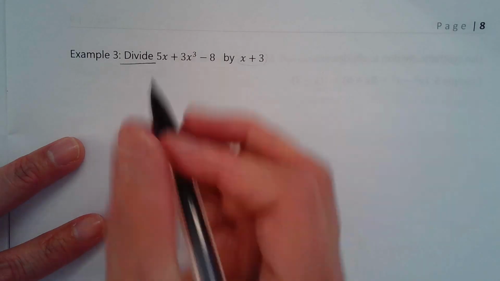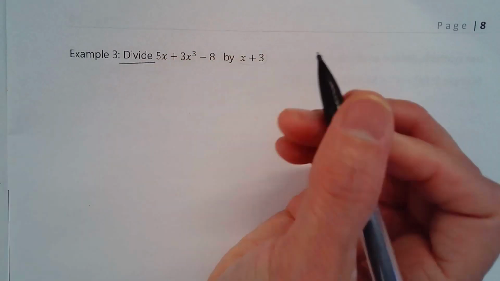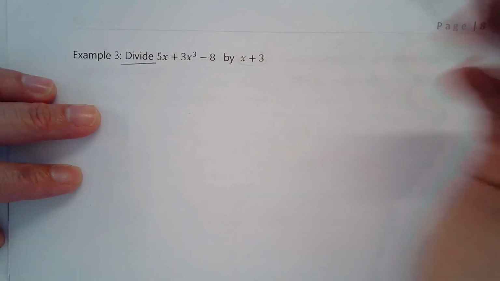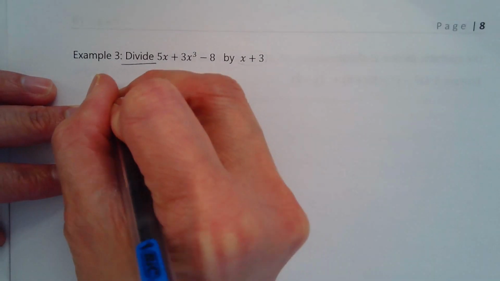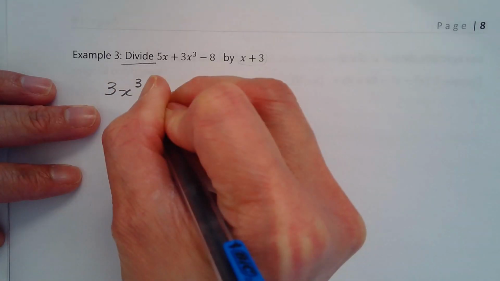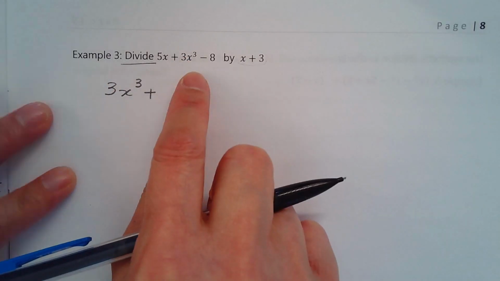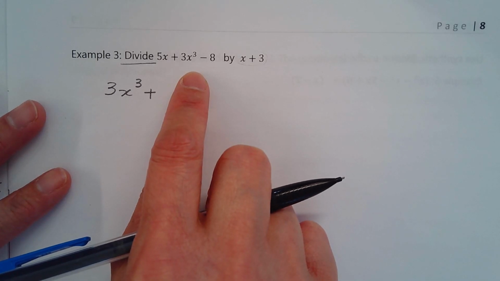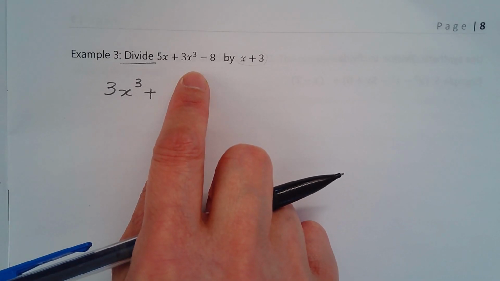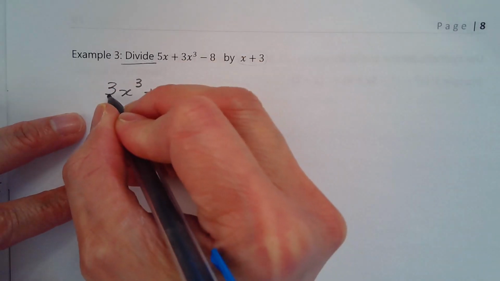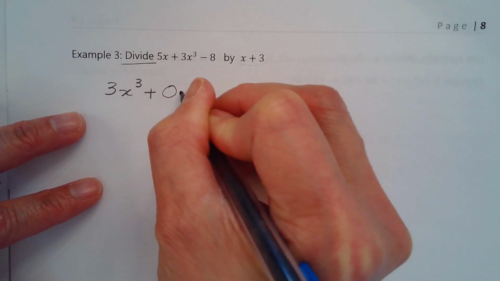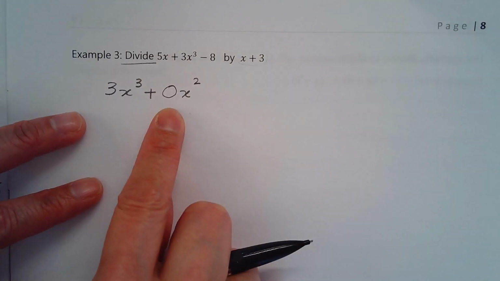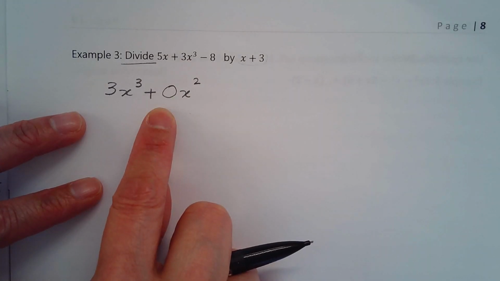Okay, so if you put them in order from highest exponent to lowest exponent, it would be 3x cubed. Okay, I don't see x squared, yes? So what are we gonna do? We're gonna put a place value for that. I don't see x squared, so I'm gonna put 0x squared. So that's a place value, okay?